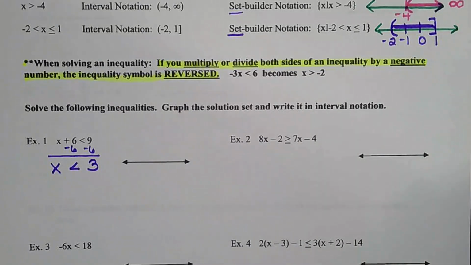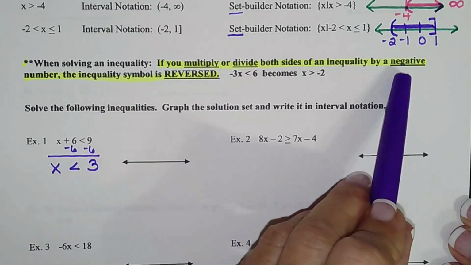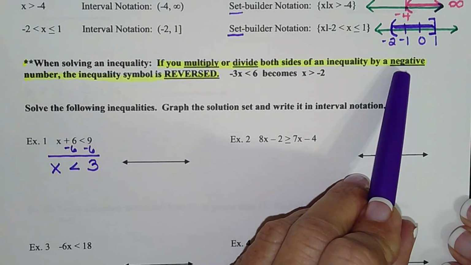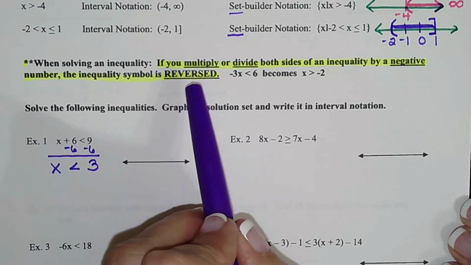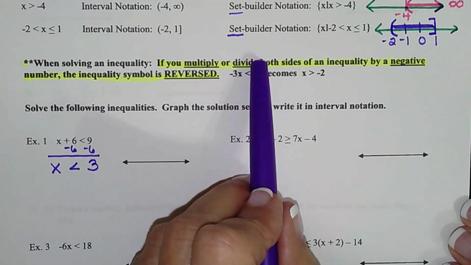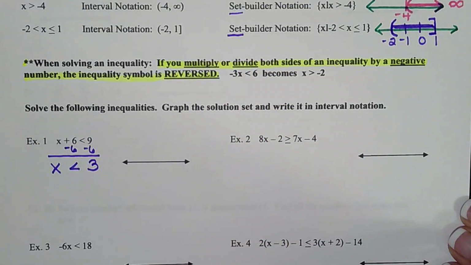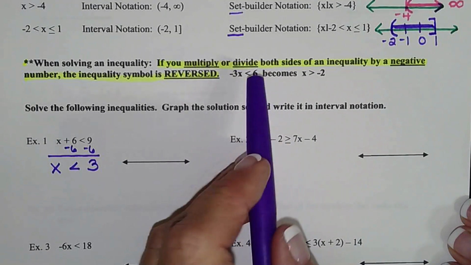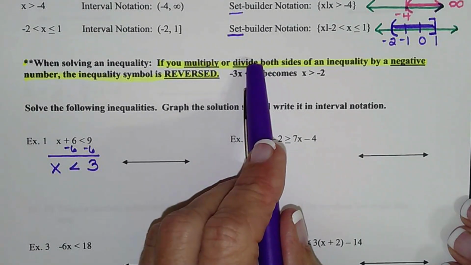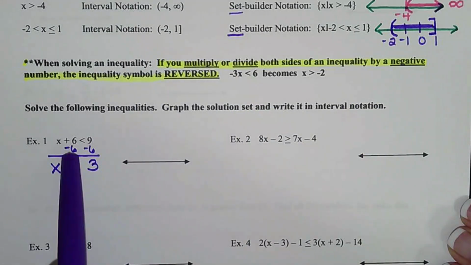So as an example, if you multiply or divide by a negative, that's the only time you will reverse the symbol. So this will only happen usually on the last step because that's usually the only time you're dividing, right? We hardly ever multiply during an equation unless there's division in the original problem, which not too many are. So on the last step, if you divide by a negative, that doesn't mean subtract. This is subtraction.